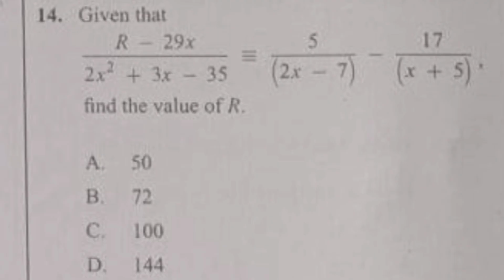Now question 14 says that given that r minus 29x is equivalent to 5 on this, we should find the value of r. This brings us to the concept of rational fractions.